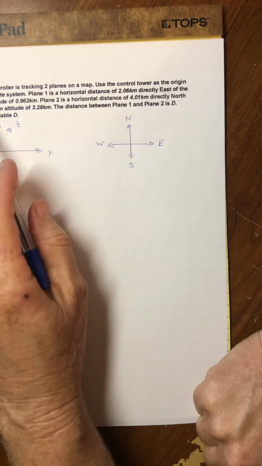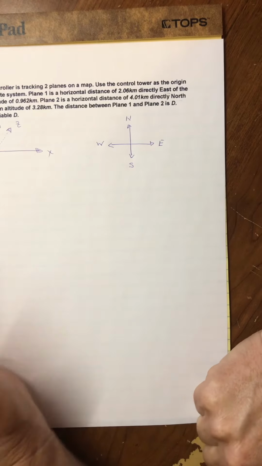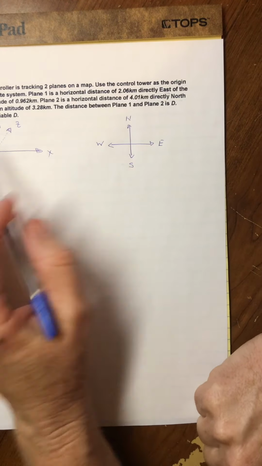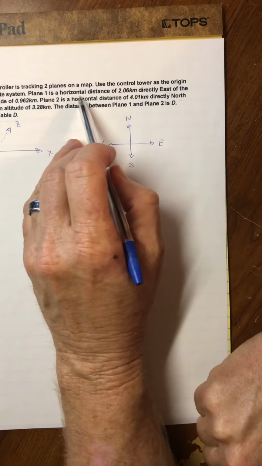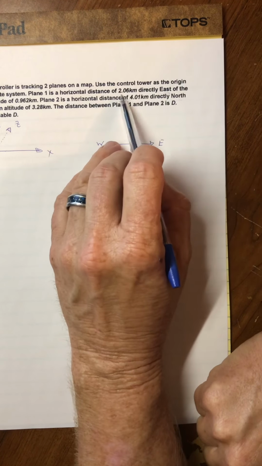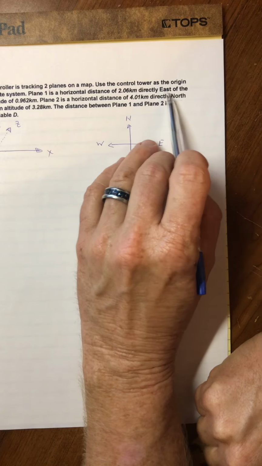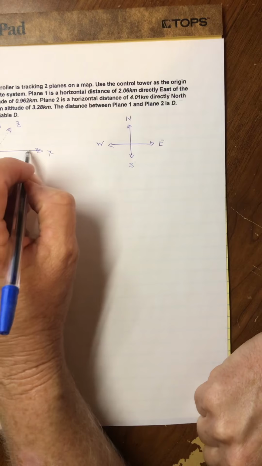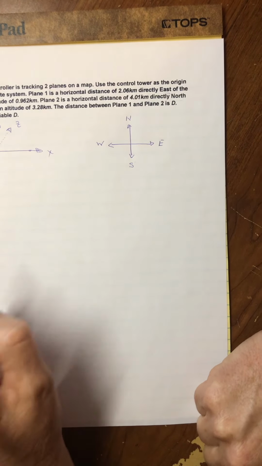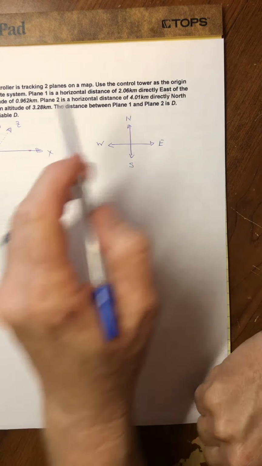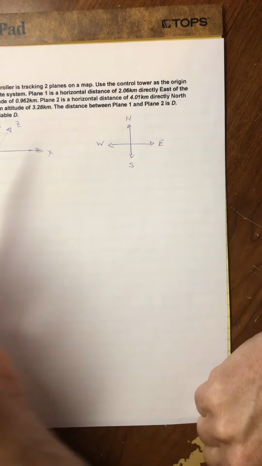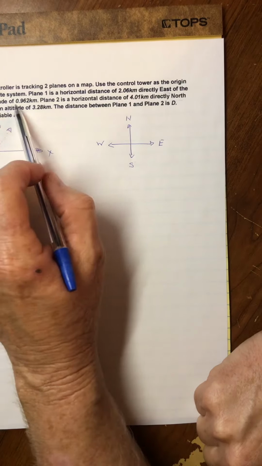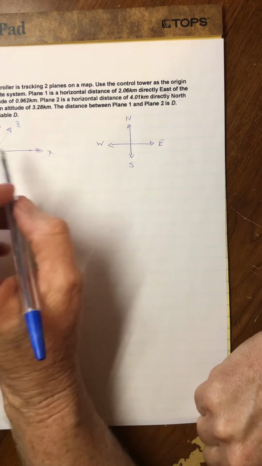Like I said, 3D drawings are kind of hard to do, so I hope mine makes sense to you by the time it's all done. It says plane number one is at a horizontal distance of 2.06 kilometers directly east. Using the compass rose, directly east would be somewhere along the x-axis. So going this way, directly east of the tower at an altitude of 0.962.